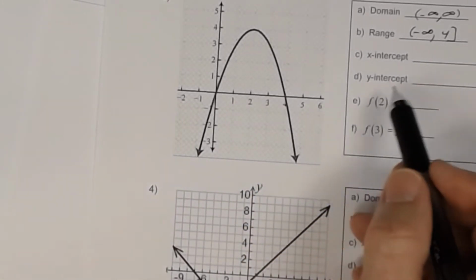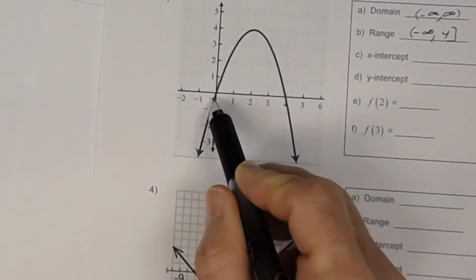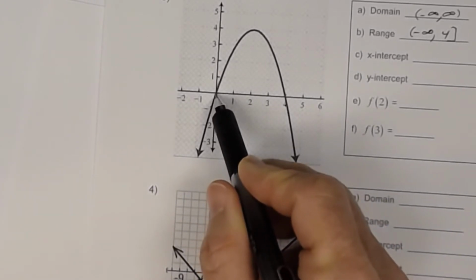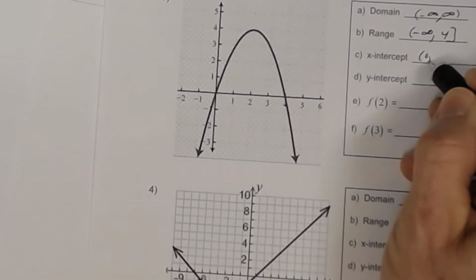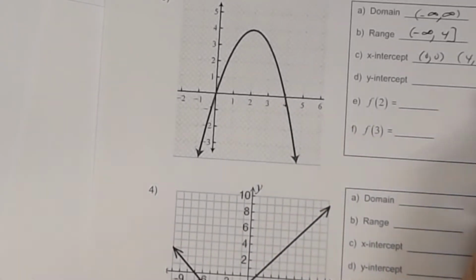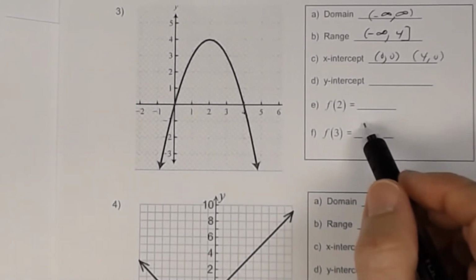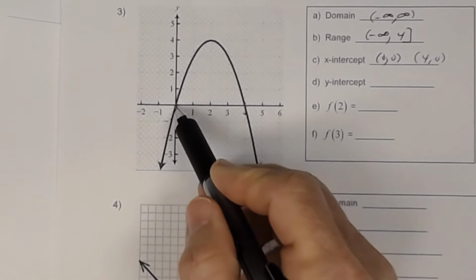The x-intercept, there are 2 of them. There's one here and one here. That's the origin, so that's 0, 0. And the other one is 4, 0. Remember, the direction said to write as an ordered pair. The y-intercept is where the graph crosses the y-axis. That's the same place as the origin, so that's 0, 0.